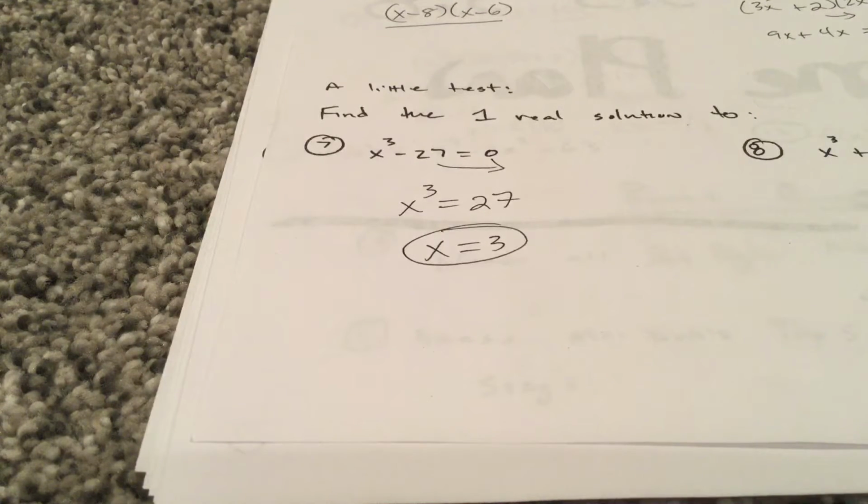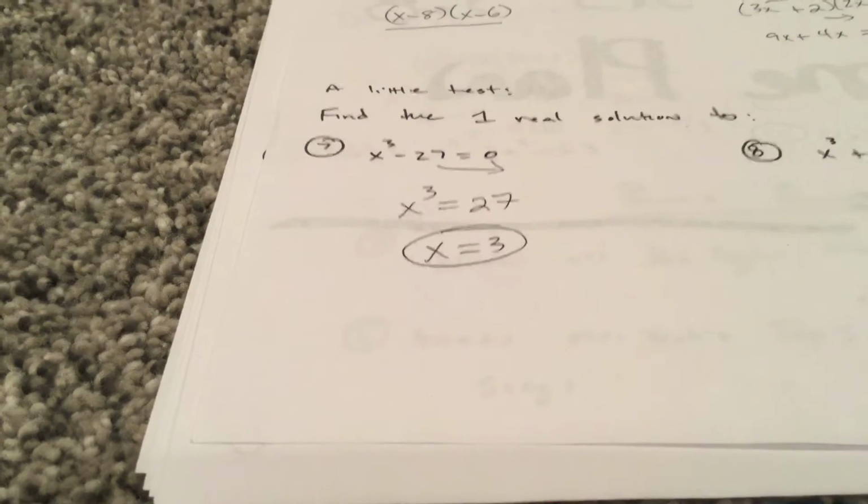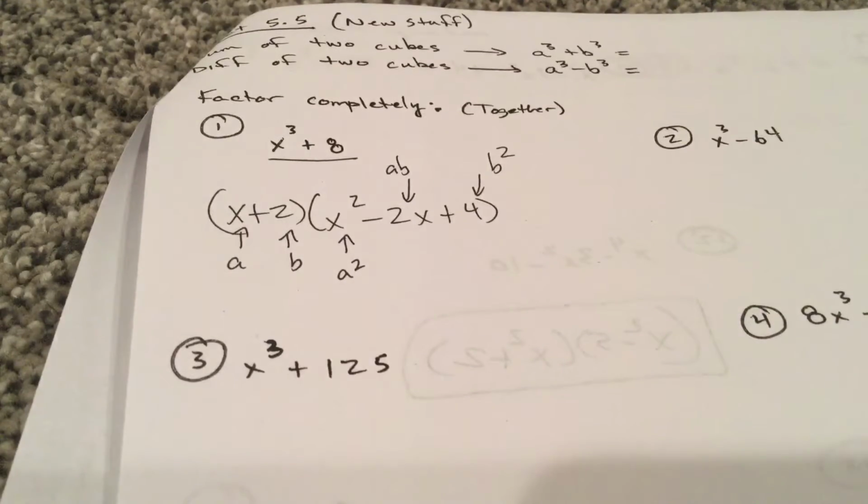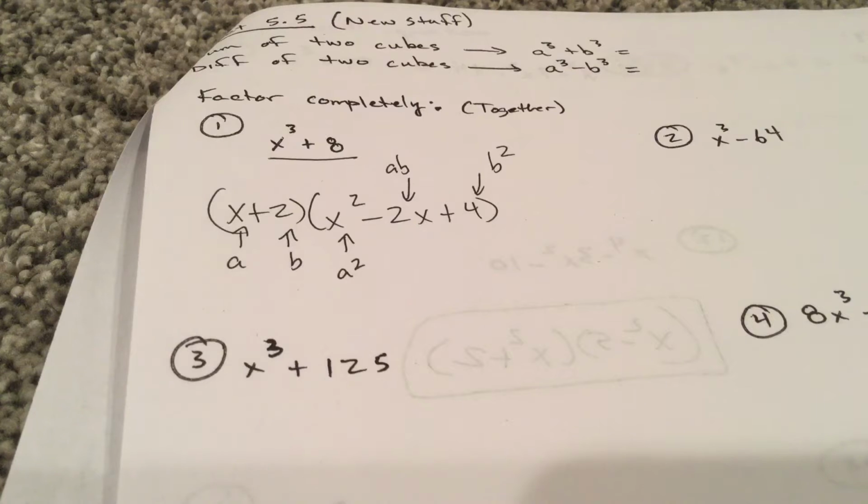All right, so a little test. Again, when we learn this, move 27 over. What number to the third power gives you 27? That one's 3. That is the one real solution. We will look at those later. All right, so factor completely.